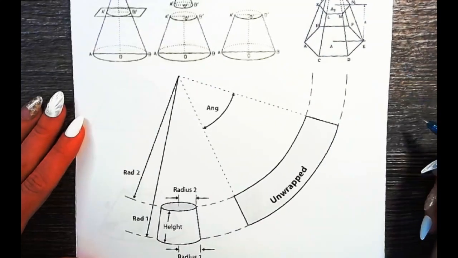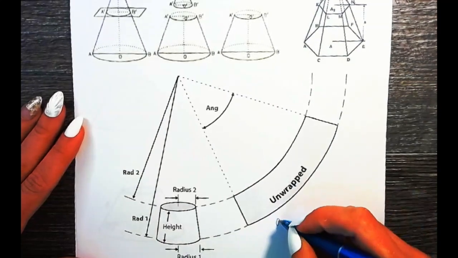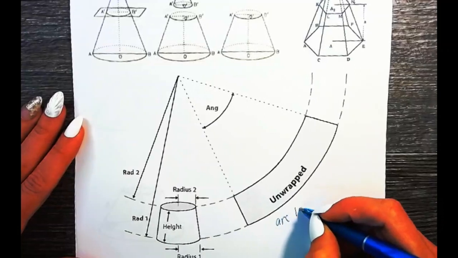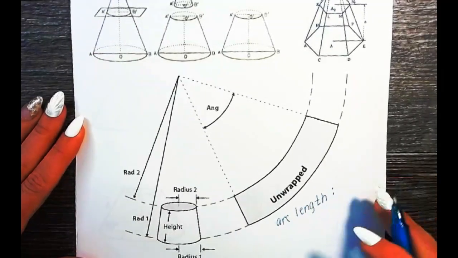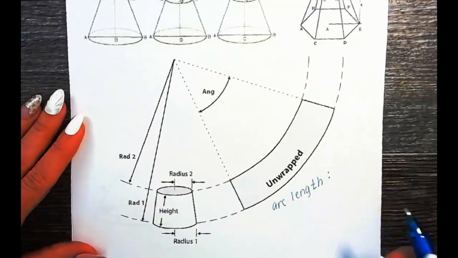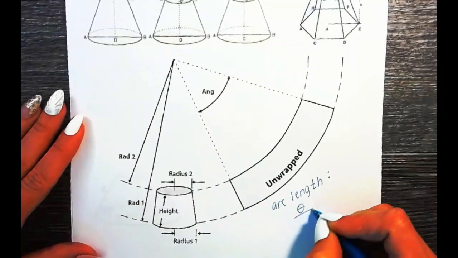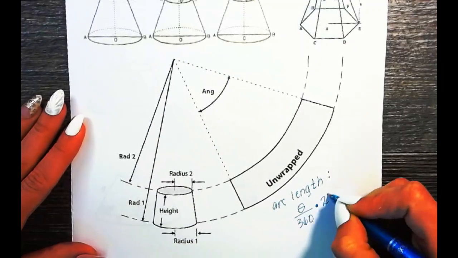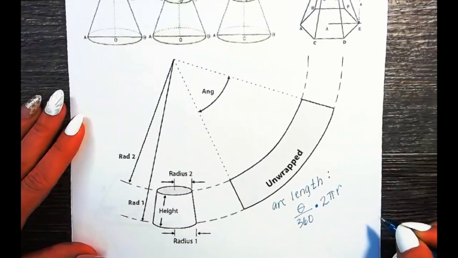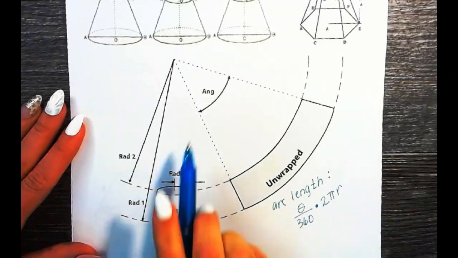If you remember the formula for arc length, remember it's a fraction of the circumference, where theta is the angle up here.